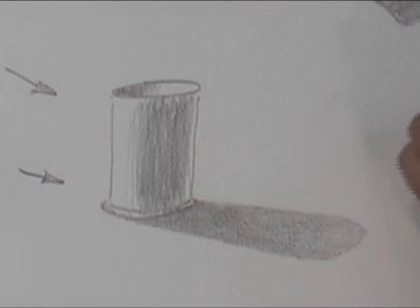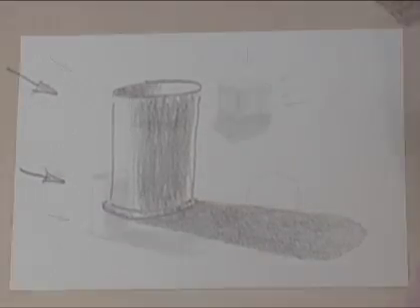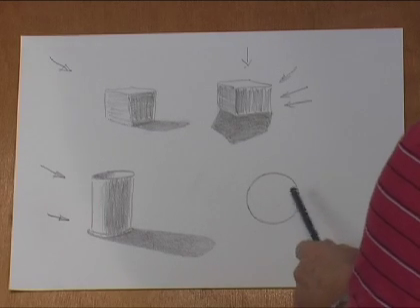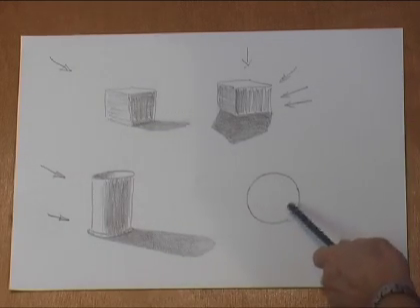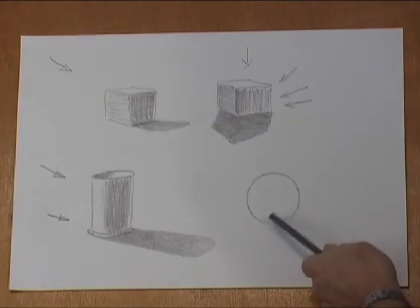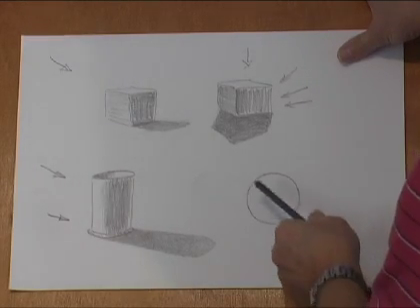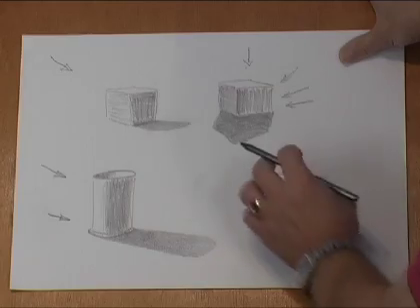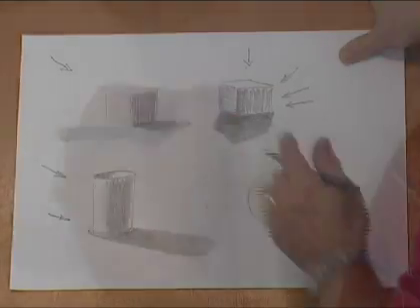Right, let's look at one more now. Right, now let's have a look at the circle, or to be more accurate, the sphere or the ball. And the sphere or the ball could just as easily be an apple or an orange or something similar. Now in this case, we want to try and create with the shadow the effect of a three-dimensional object. So here's how we do it.